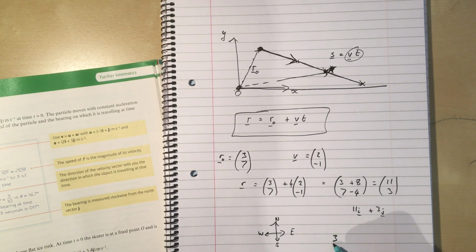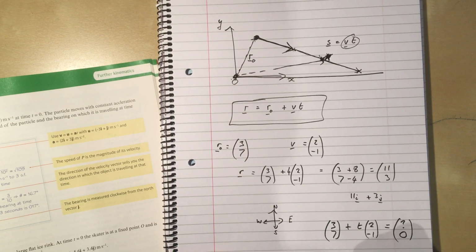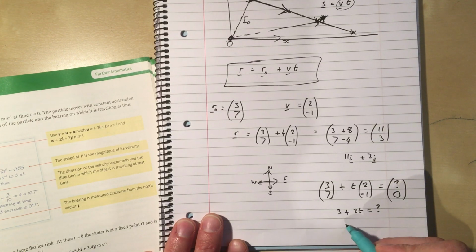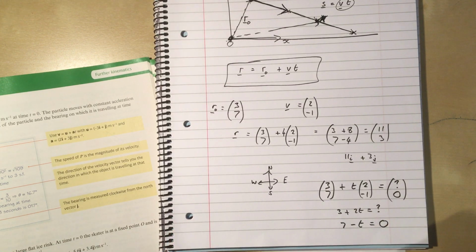So (3, 7) plus, what time is it? When I've been going at this speed from this position. So that has got to equal something and then a 0 in the y position. So 3 plus 2t equals some x position, don't know what that is. And 7 minus t has got to equal 0. Well, if 7 minus t equals 0, then t's got to equal 7, right?